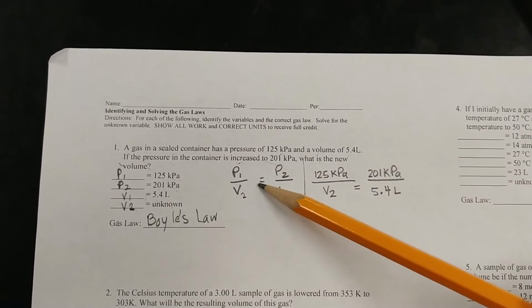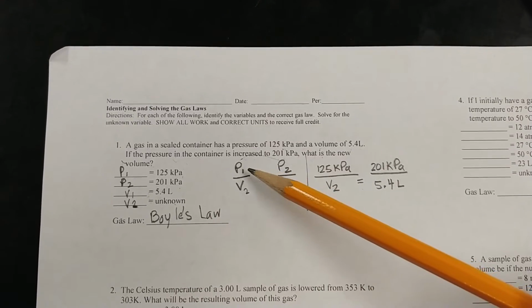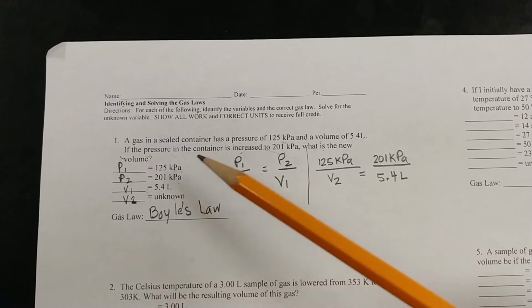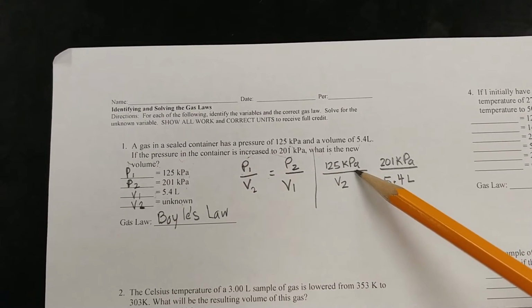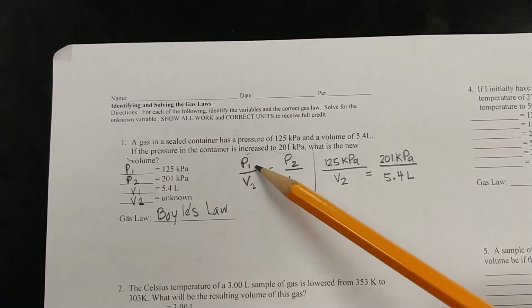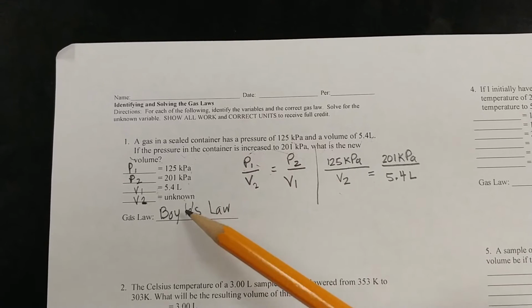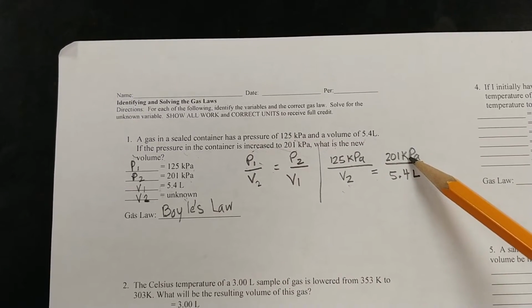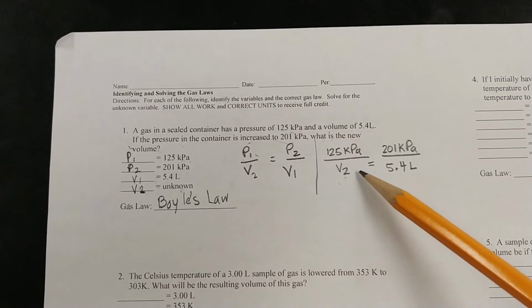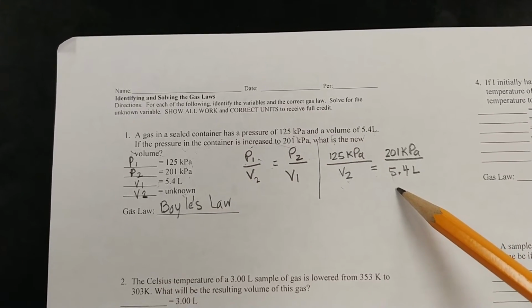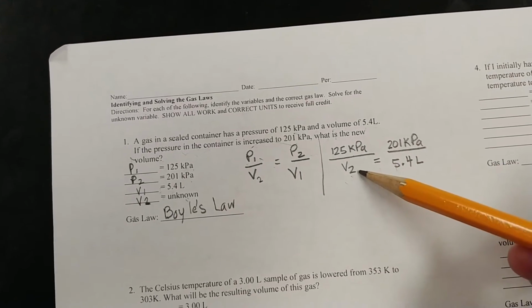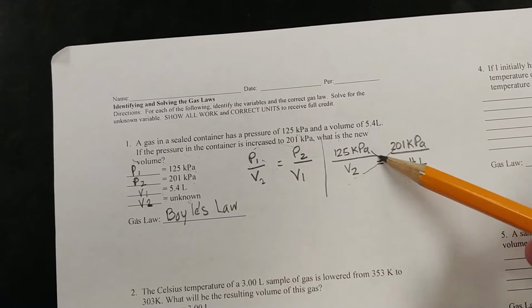Here's Boyle's law and the formula, and we just substitute all the numbers in as our givens. P1 is 125 kilopascals, so we write it where P1 would be. V2 is our unknown, so that would be our X. 201 kilopascals would be our pressure 2, and then volume 1 is 5.4 liters. At this time we're ready to solve it, in which case we're going to cross multiply.